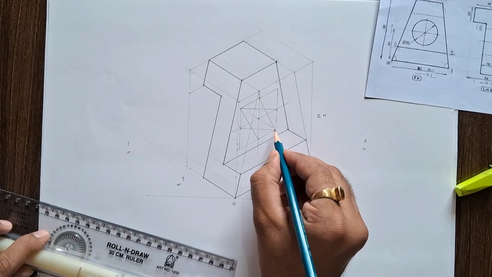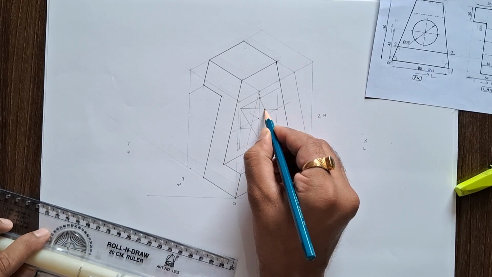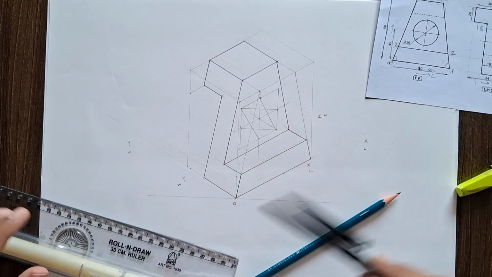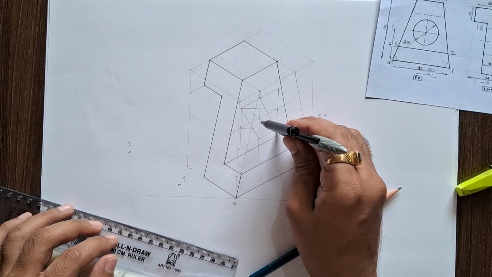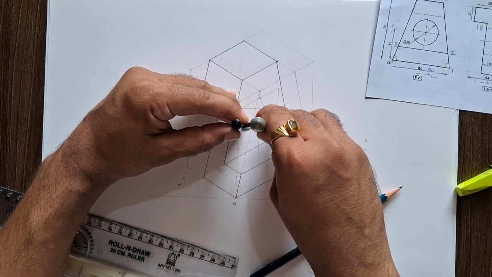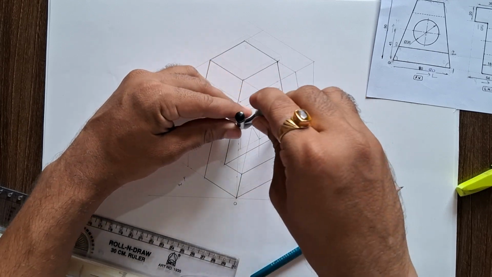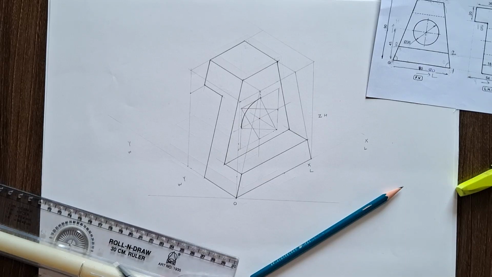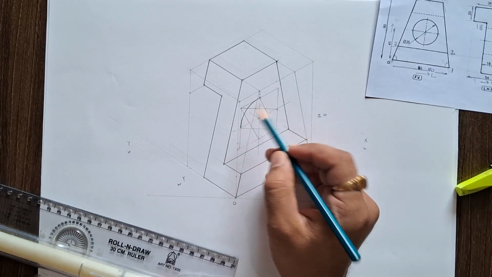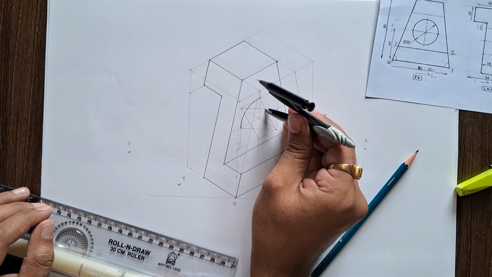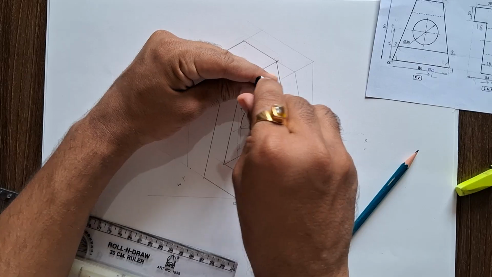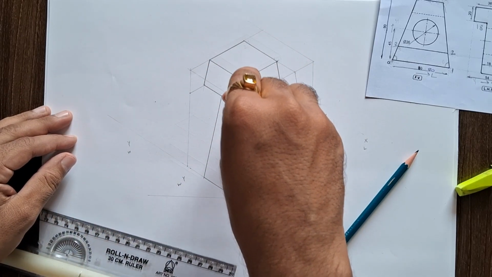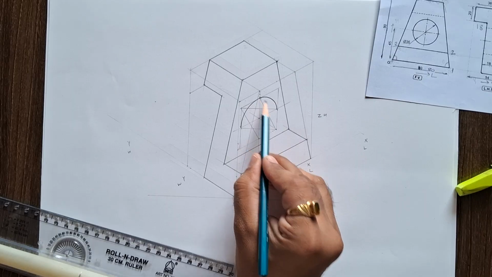So we have find the 4 center. This is C1 center, C2 center, C3 center and this C4 center. Now take a compass and place metallic pointer on C1 point and join these 2 end points. Now compass of pointer ठेवा C2 center वर and join these 2 end points.